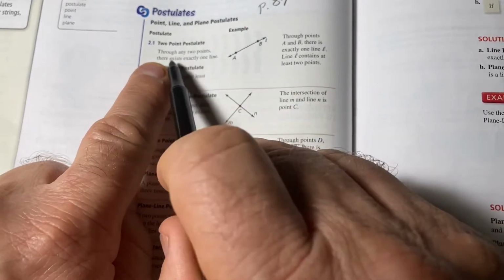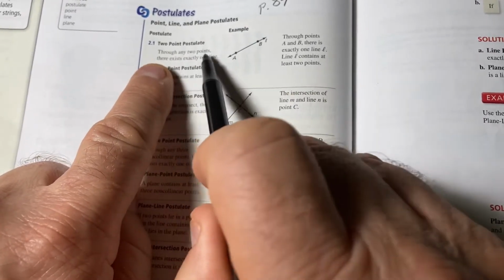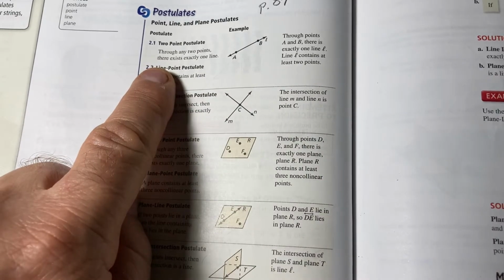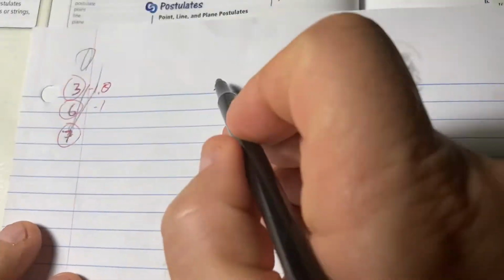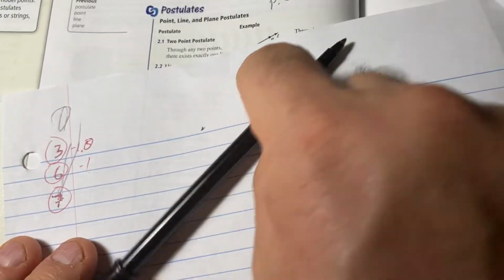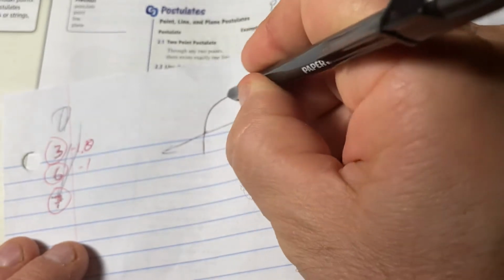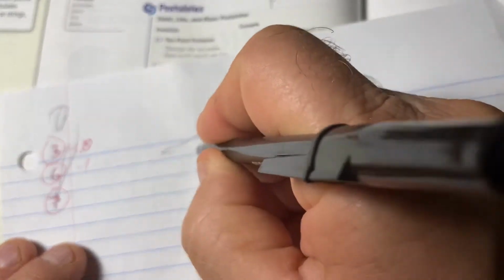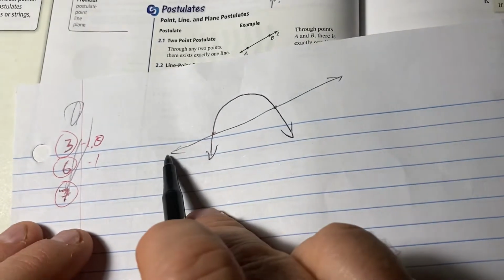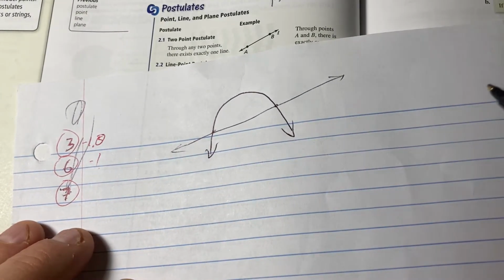Here's a line. Through any 2 points, there exists exactly one line. So, here's 2 points. And the line that goes through these 2 points is the one right there. So, you can say, well, Mr. Trump, look at this. There's another line right there. There's more than one line that goes through those 2 points. No, because a line is considered to be straight.